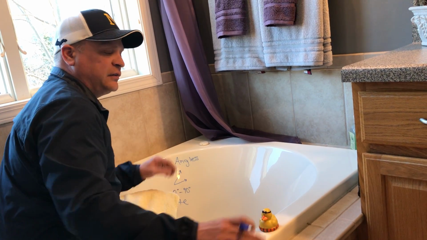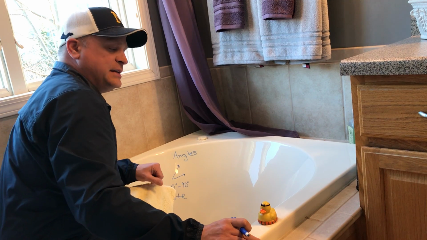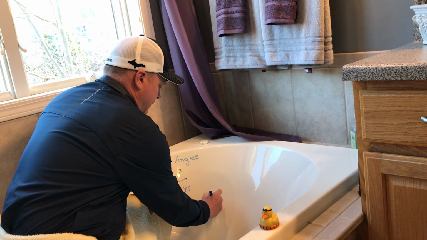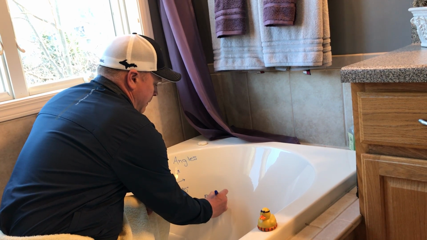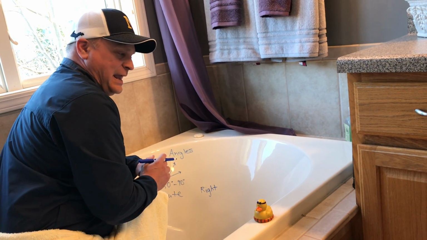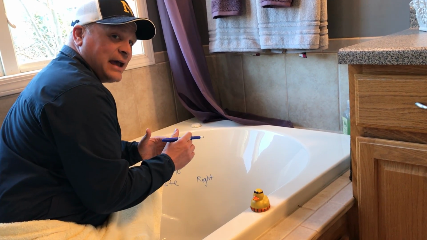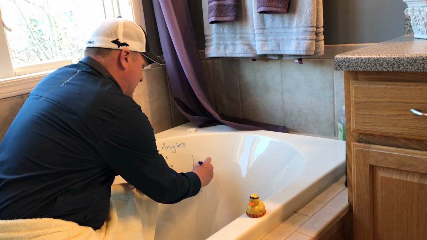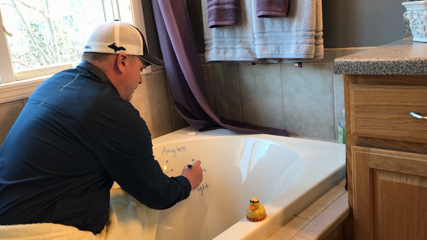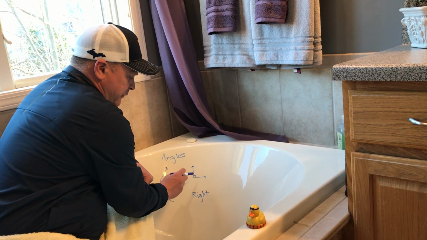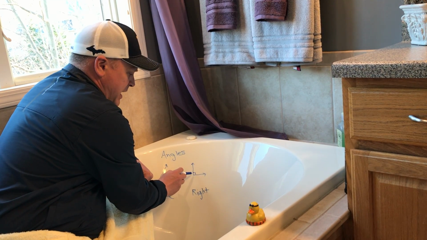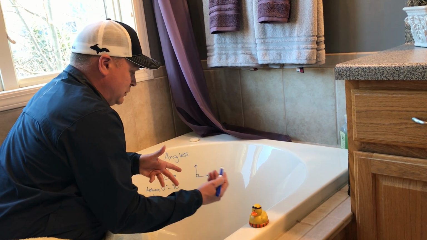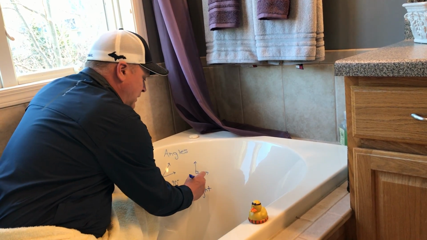Okay? The second type of angle is a right angle. And a right angle is exactly 90 degrees. So it's an exact 90-degree angle. And oftentimes you'll see this little square in the bottom corner to signal to you that it is a 90-degree angle.